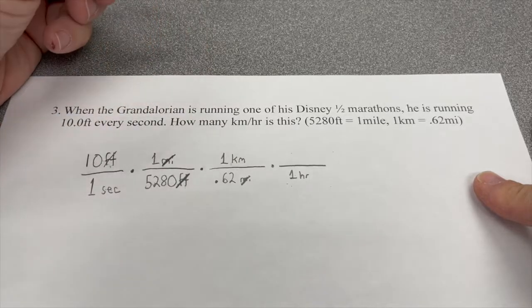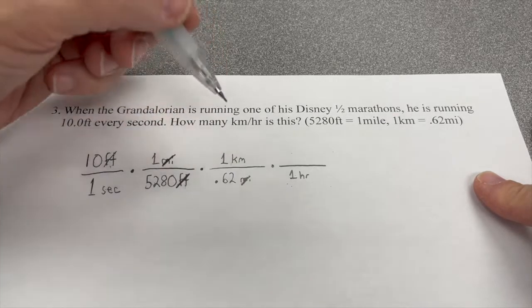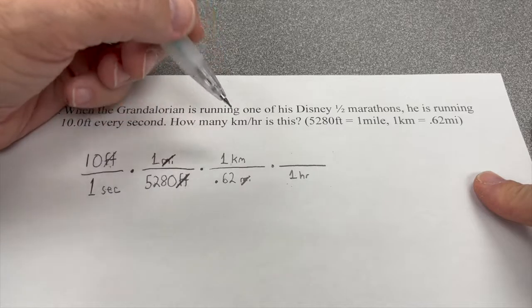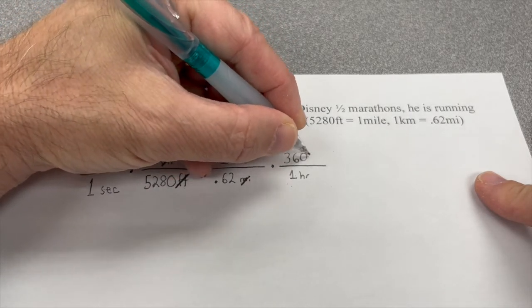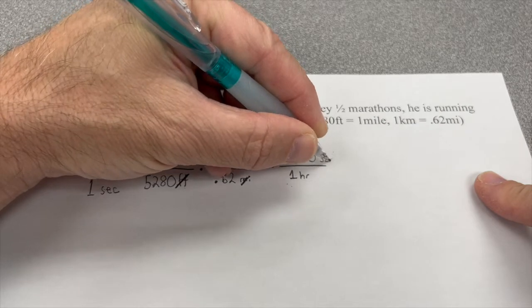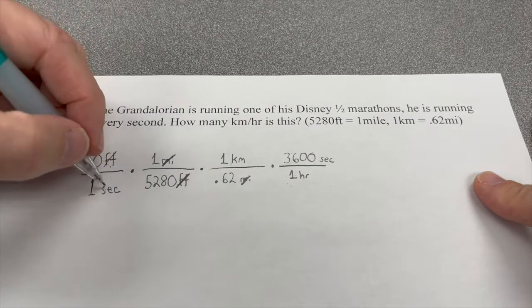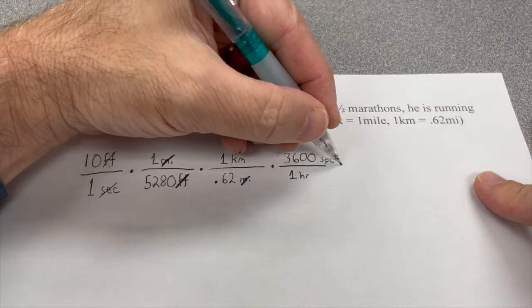Well, there's 60 seconds in a minute, and there's 60 minutes in an hour. So 60 times 60 is 3,600 seconds in 1 hour. Cross those out. Now we're ready to do math.